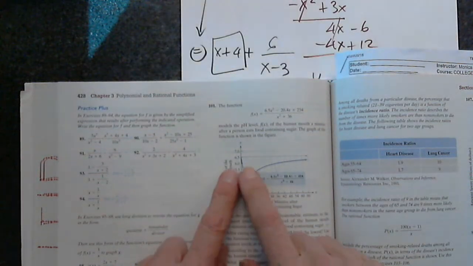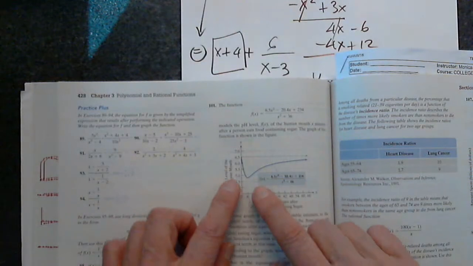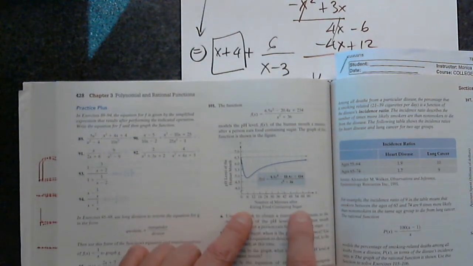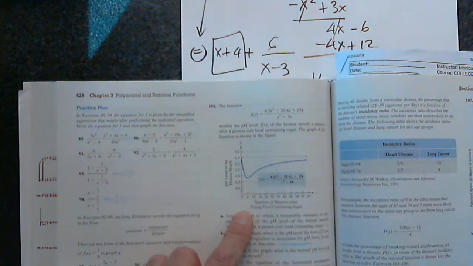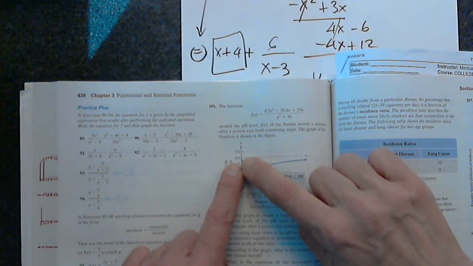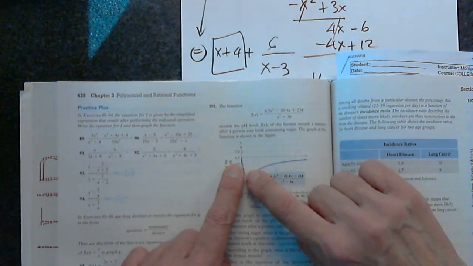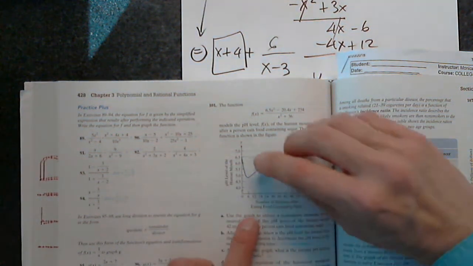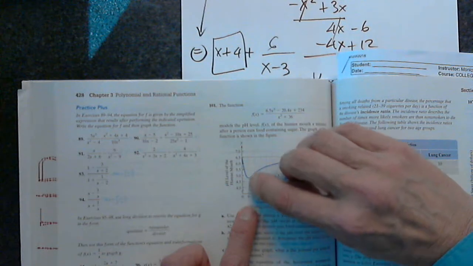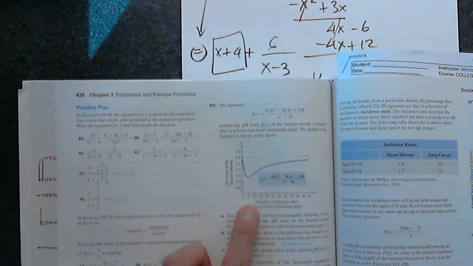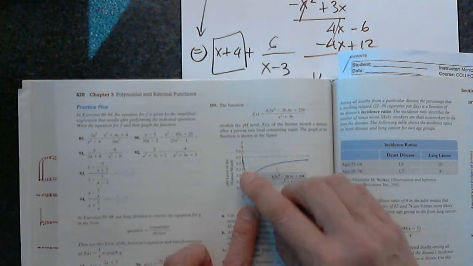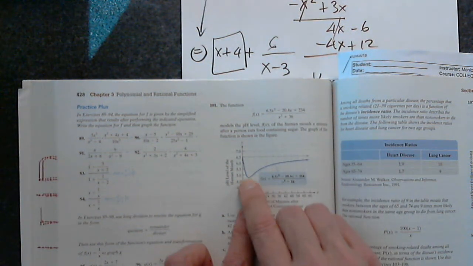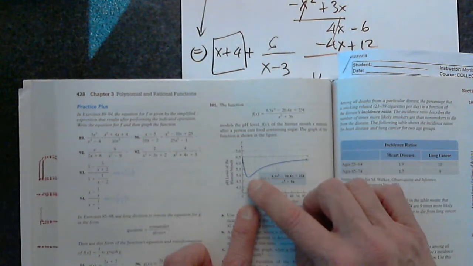The pH level, let's analyze this graph. This is the number of minutes after we eat sugar, whatever food or drink with sugar. The second we put it in our mouth, the pH level is 6.5. I'm just looking at the graph. Then 6 minutes in, look at the pH level. It drops to 4.8. I'm not sure, I'm just guessing.